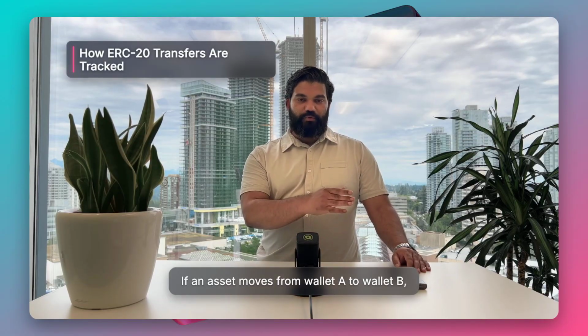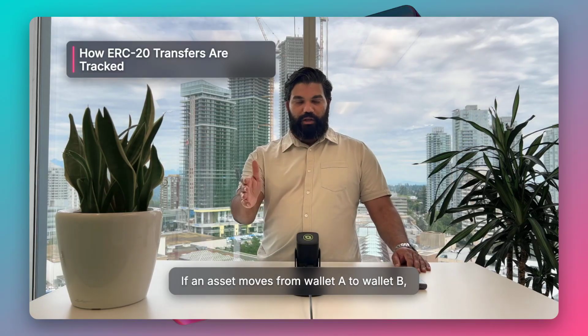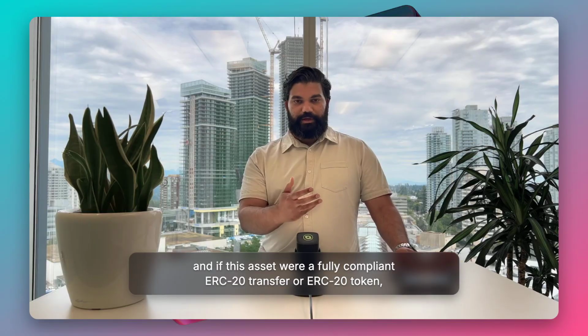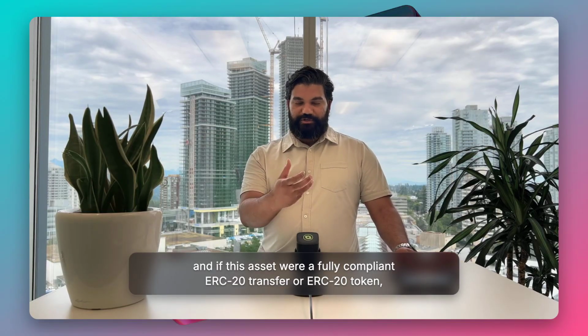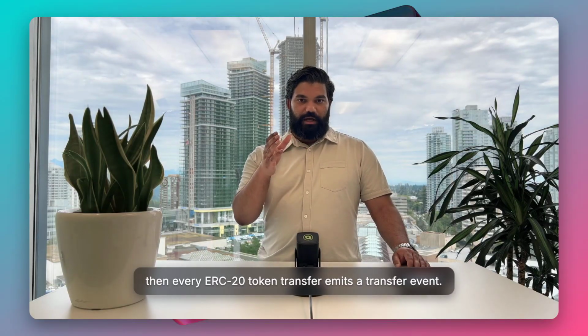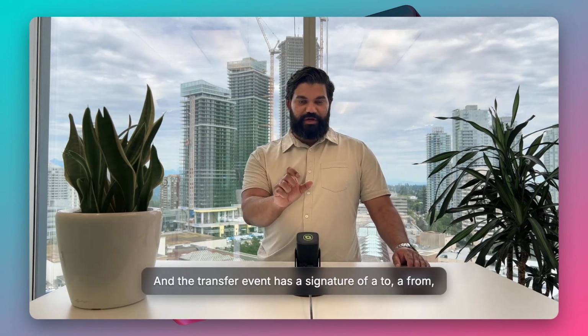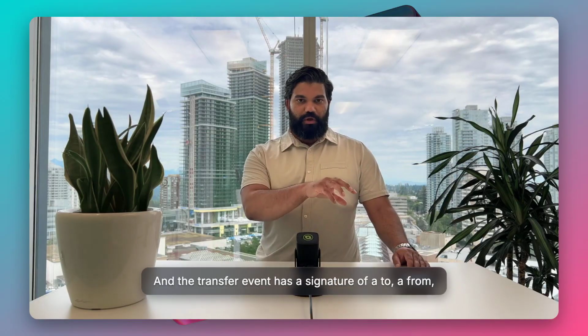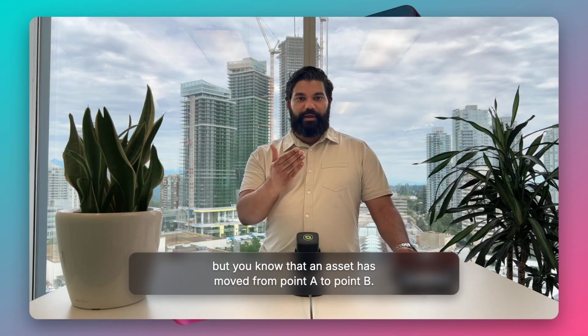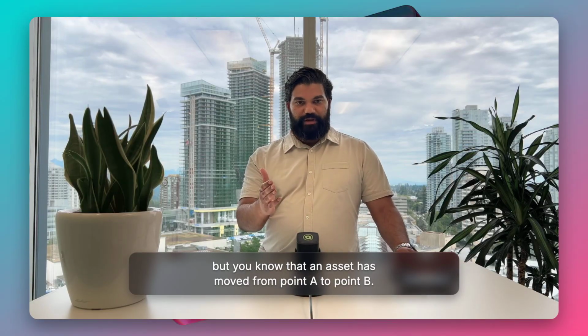If an asset moves from wallet A to wallet B, and if this asset were a fully compliant ERC20 token, then every ERC20 token transfer emits a transfer event. And the transfer event has a signature of a to, a from, and the amount. Now you have to decode the amount with the decimals and so on, but you know that an asset has moved from point A to point B.